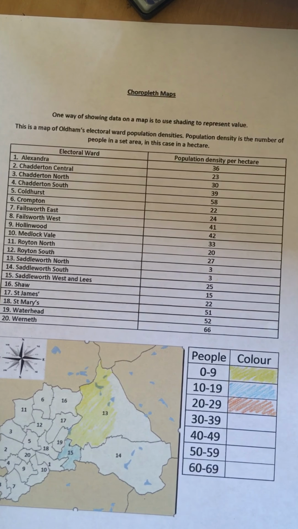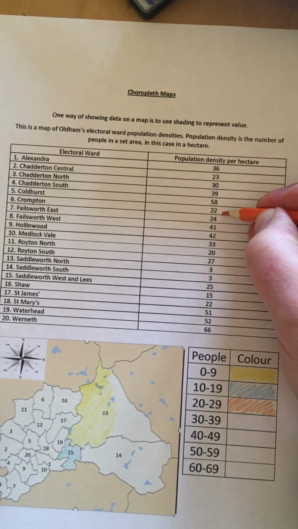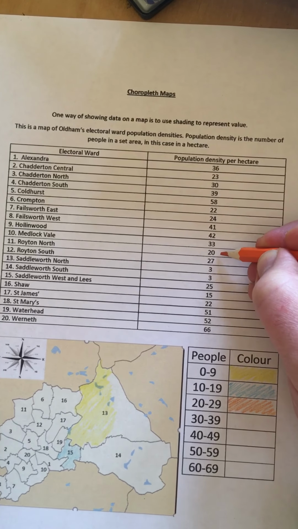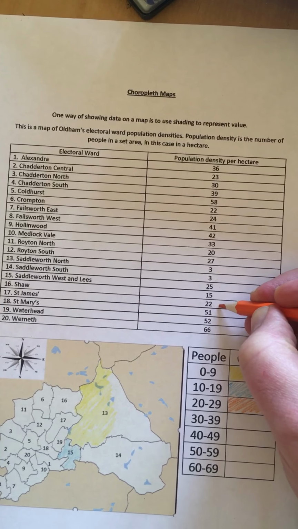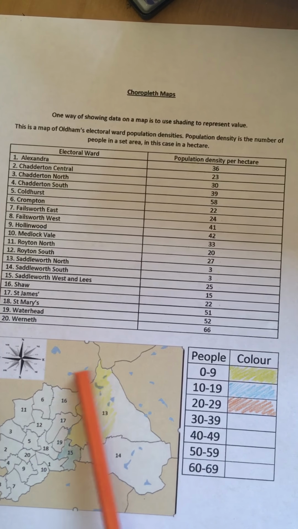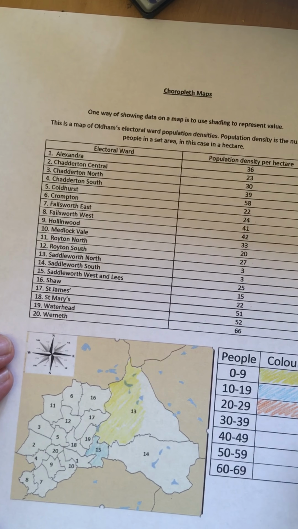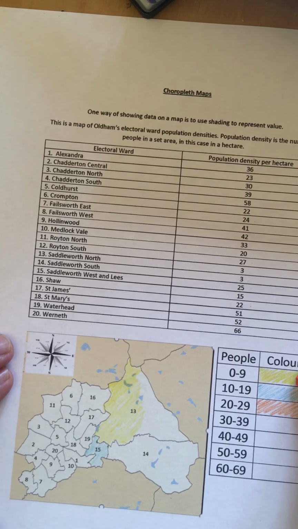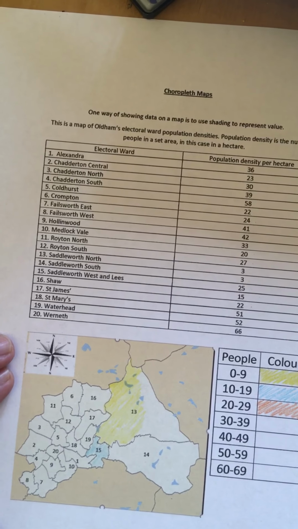And then 20 to 29, I think we're probably going to have some more of these. Yeah, certainly we've got Chadderton Central, Crompton, Failsworth East, Royton North, Royton South, Saddleworth West and Lees, St James. All of those then I would be shading in orange and then going through. So the entire area here of this map will be shaded in colours. If you are going to take your time over it, and one thing that we usually do with choropleth mapping is we start with the lighter colour at this end and work up to darker colours as the value increases.